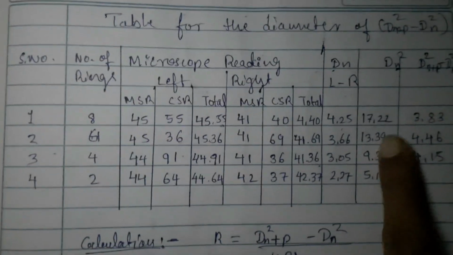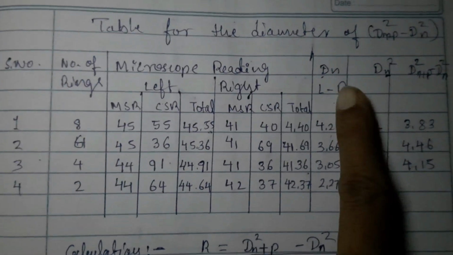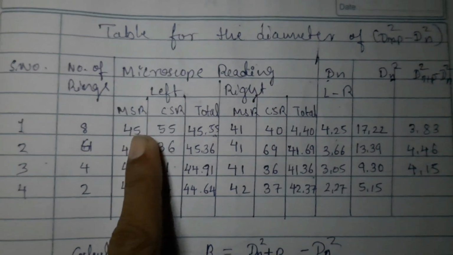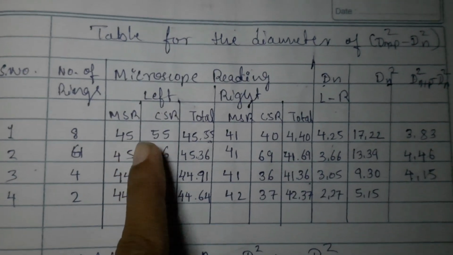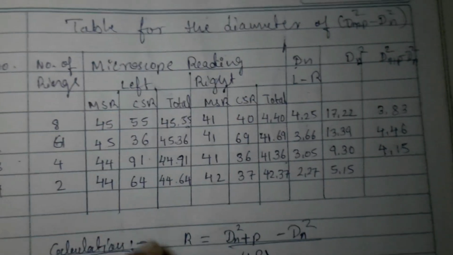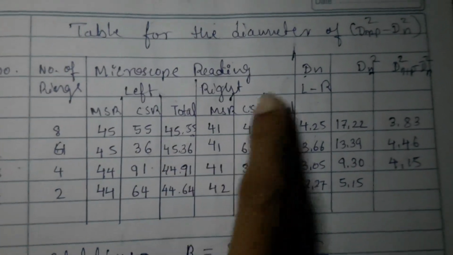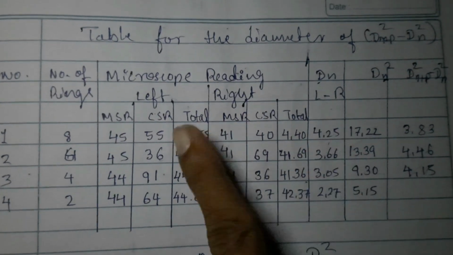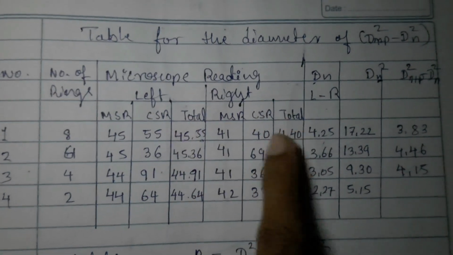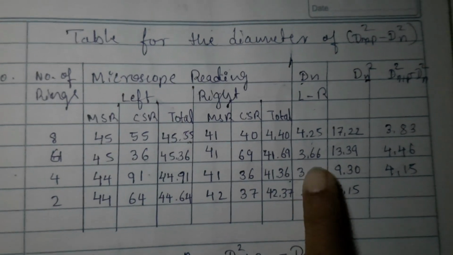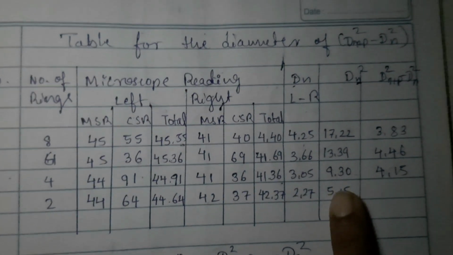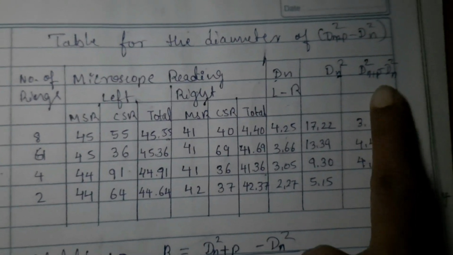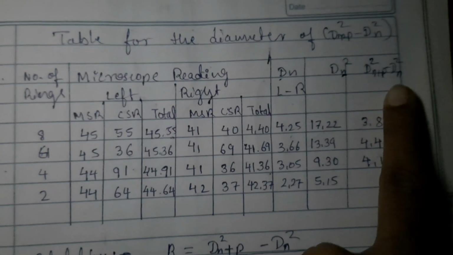Once you measure the left and right side microscope readings for the selected ring, you have to calculate Dn, the diameter of the ring, by subtracting the left values from the right values. So we calculate the diameter of the ring by subtracting these two values of left and right. You will get the diameter, and square that diameter of the rings, and then you can calculate Dn+p square minus Dn square.